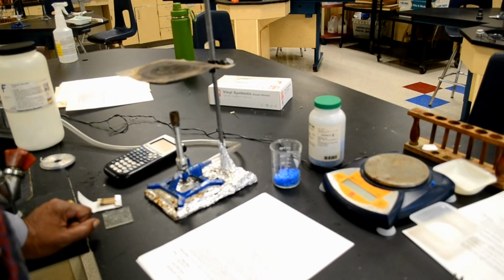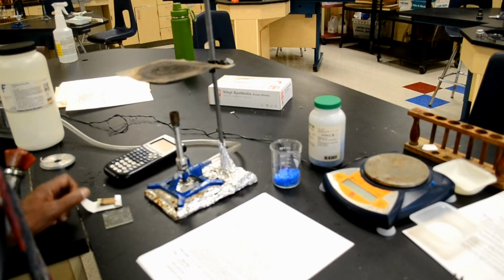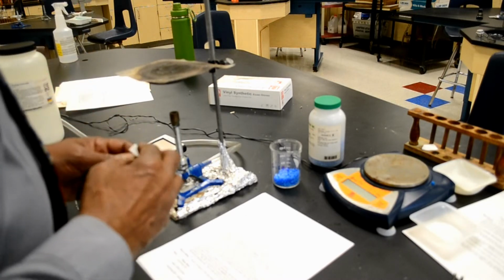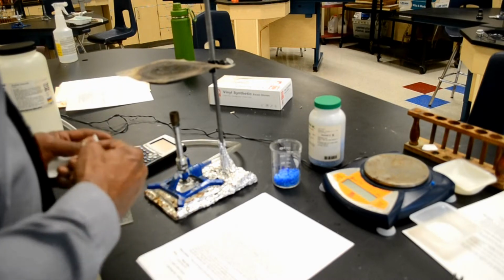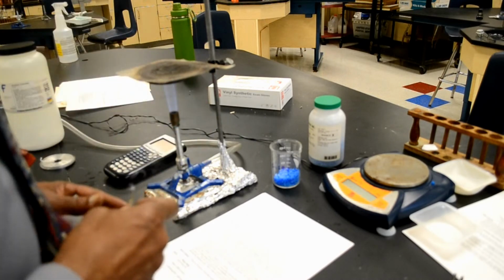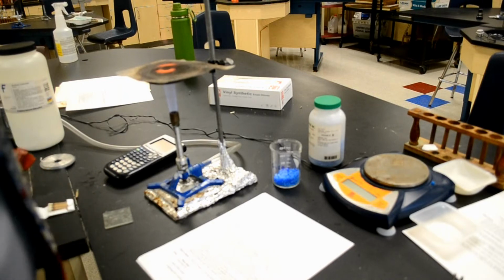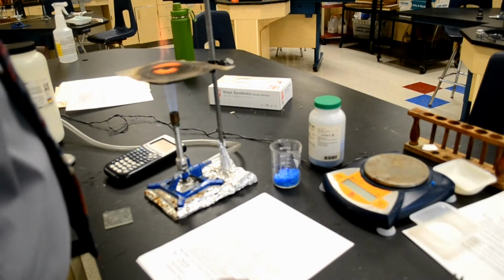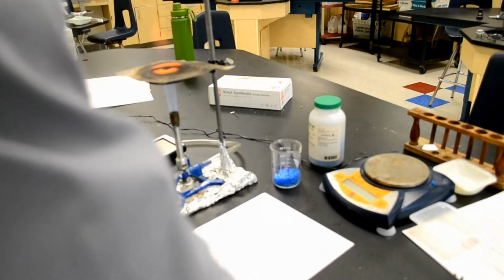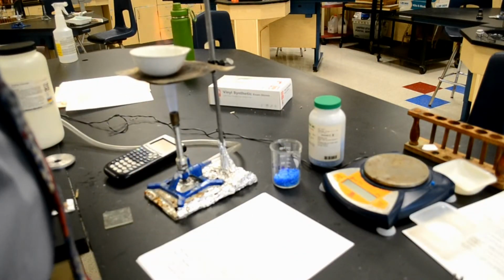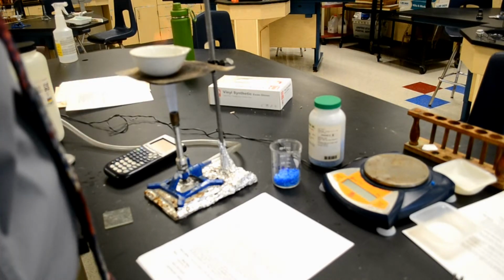Now for the procedure. Set up a hot plate to approximately 300 degrees Celsius. Well, since we're going to be using a Bunsen burner, I'm actually going to light my Bunsen burner that will burn at a temperature much higher than 300 degrees Celsius. Place a clean evaporating dish on the hot plate for 5 minutes and remove any water that may have been absorbed. So I'm going to place my evaporating dish on the Bunsen burner to remove any water.